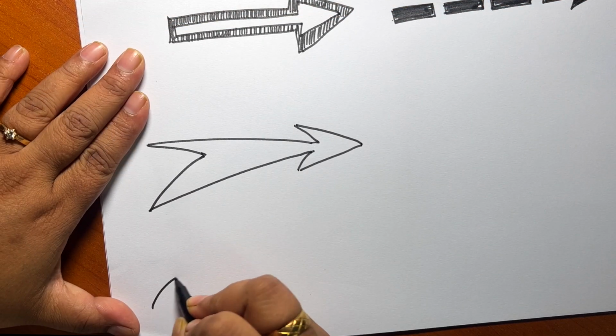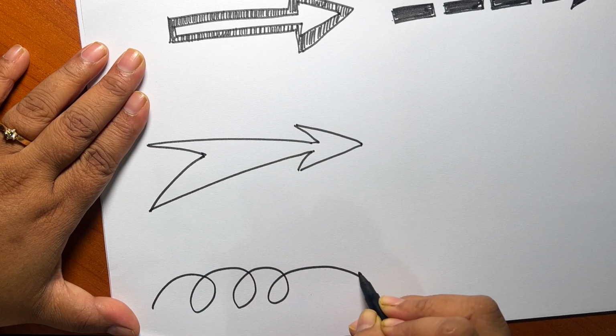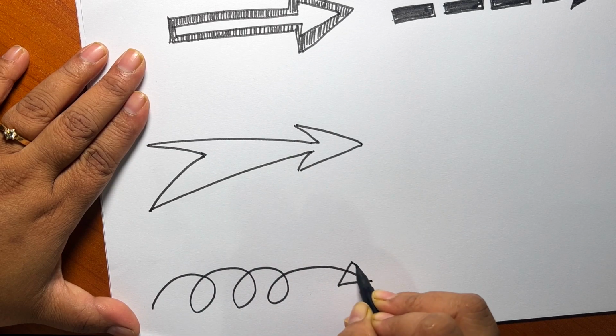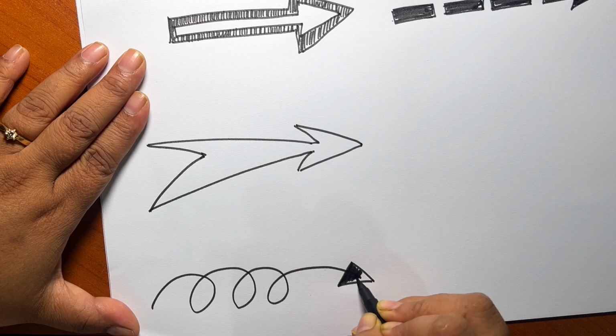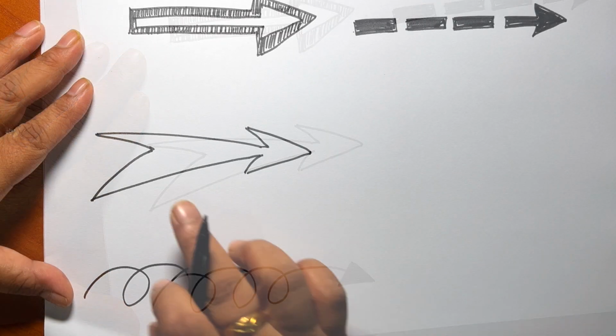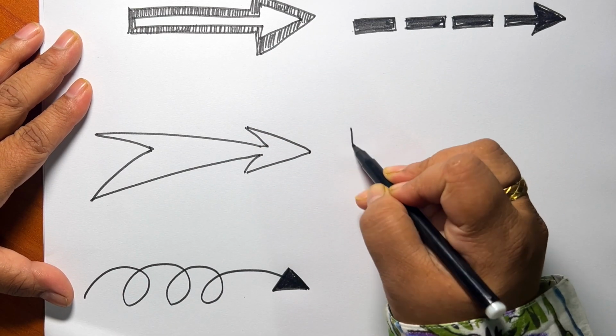Suppose you want to draw a spring arrow. And then the arrowhead here. We can draw the same arrow, highlighted sort. Let's try one.